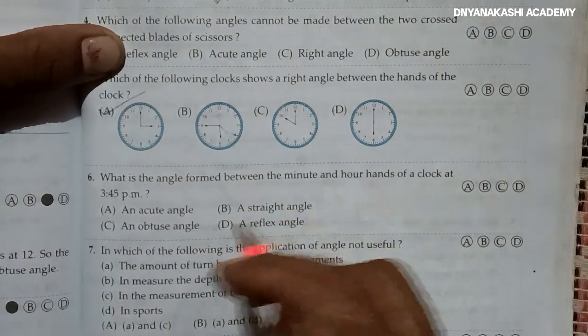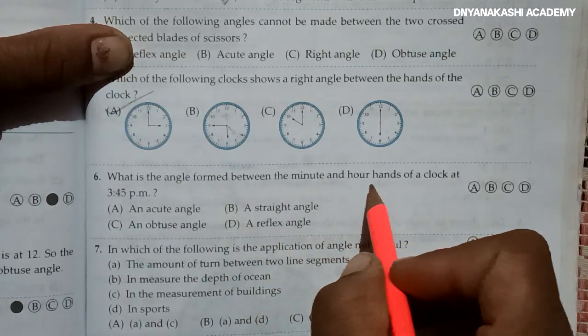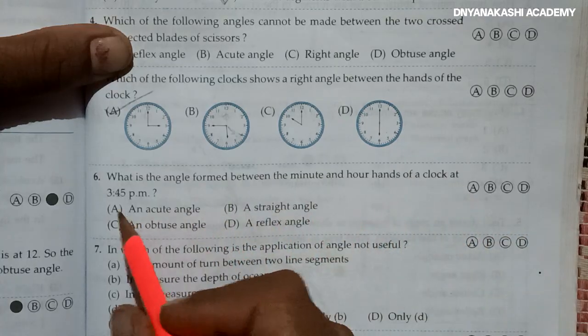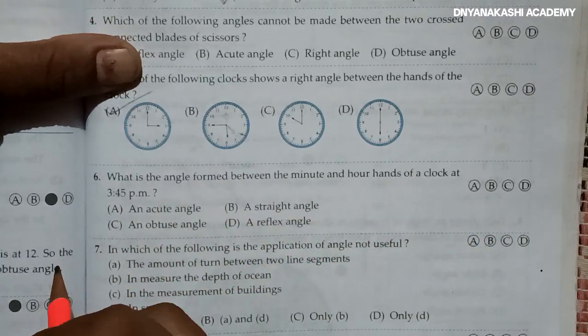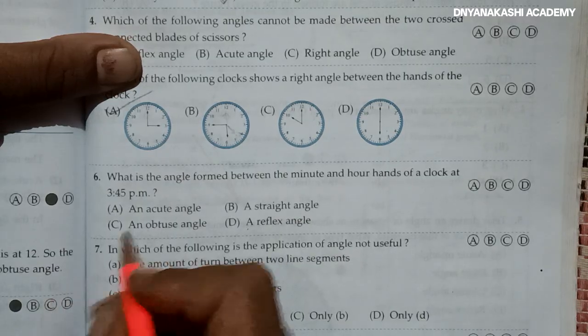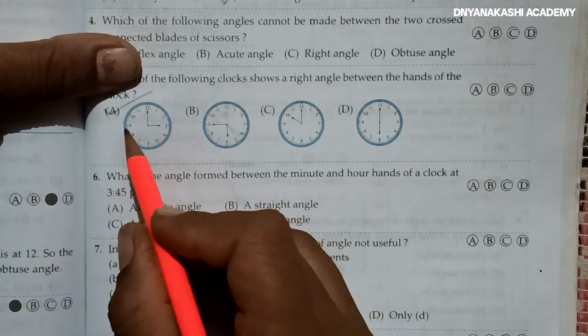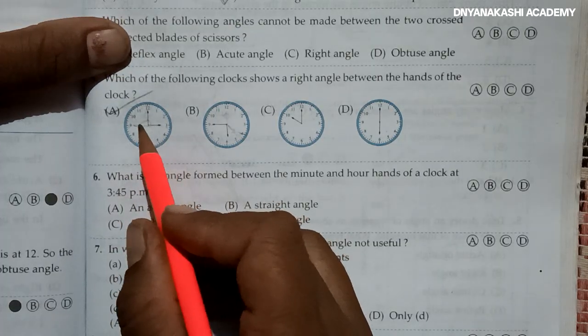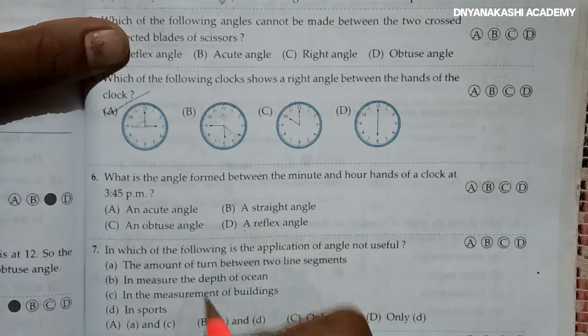What is the angle formed between the minute and hour hand of the clock at 3:45? How many angles? The straight angle is formed, with the hour hand at 3 and the minute hand at 45 here. Like this, angles are formed, that's why you have to calculate what angle? Straight angle.